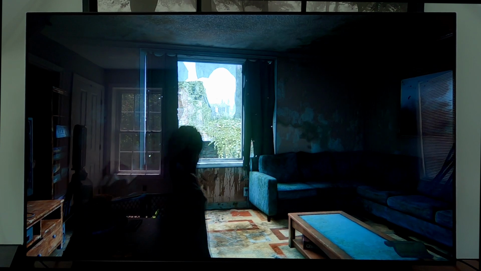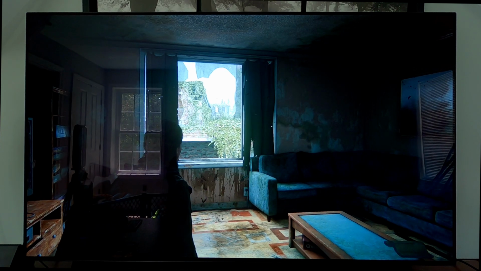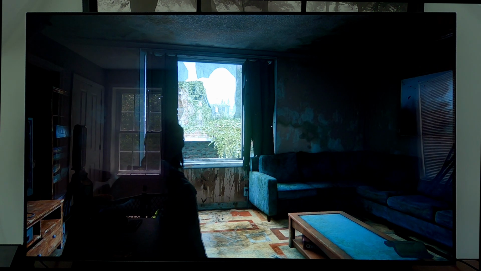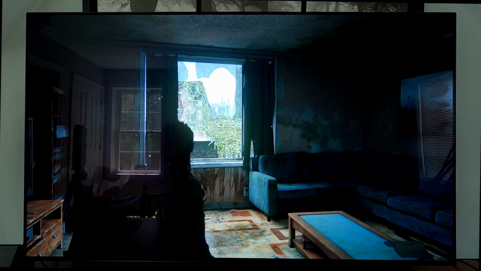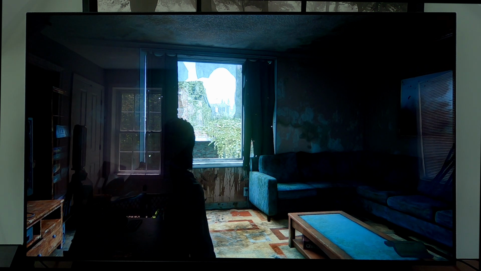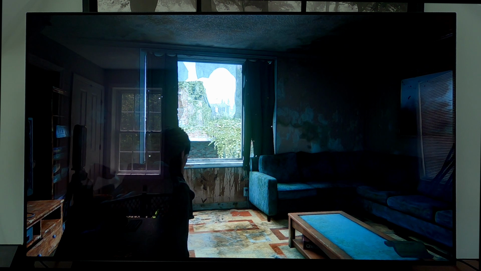It sort of increases global illumination of the screen, meaning the entire picture gets brighter. There is the risk of some slight clipping in the brightest areas when using dynamic tone mapping, at least in my experience, but I don't believe that any risk of clipping is so bad that you should turn dynamic tone mapping off or resort to using HGiG.